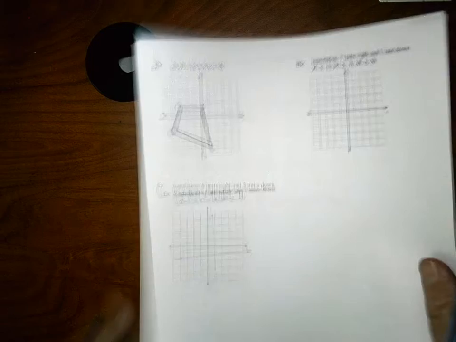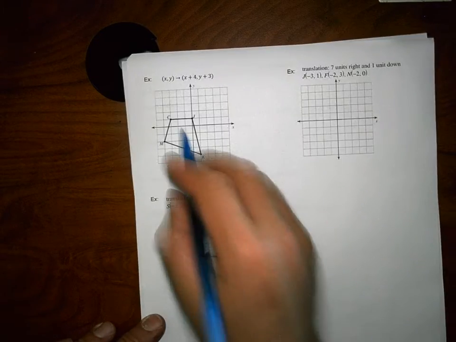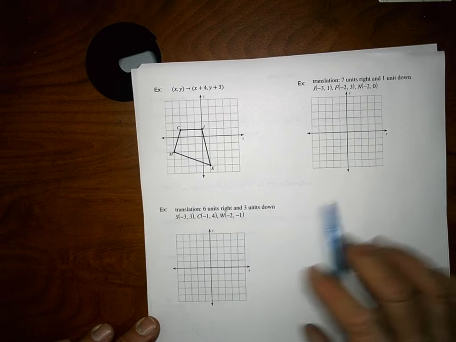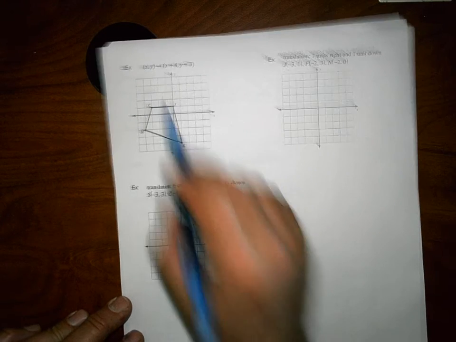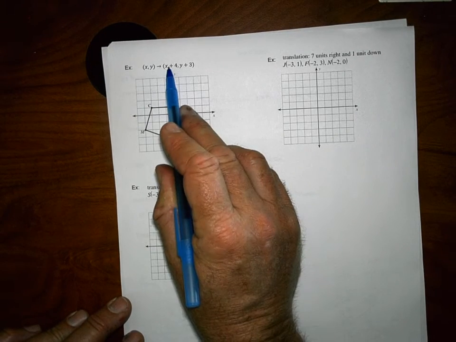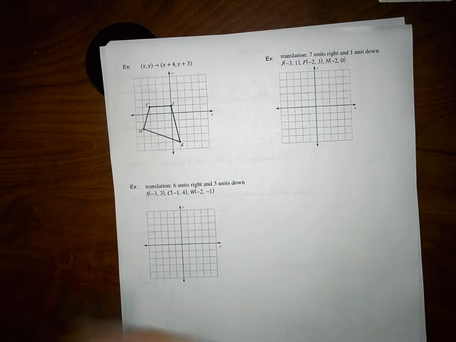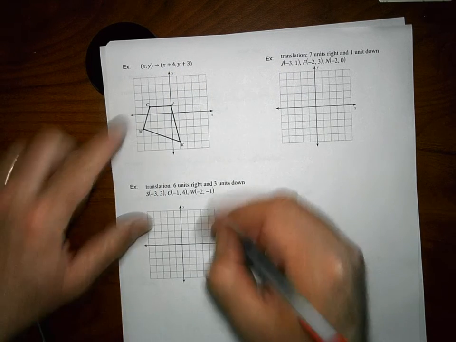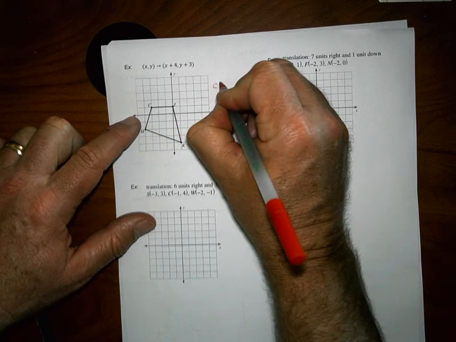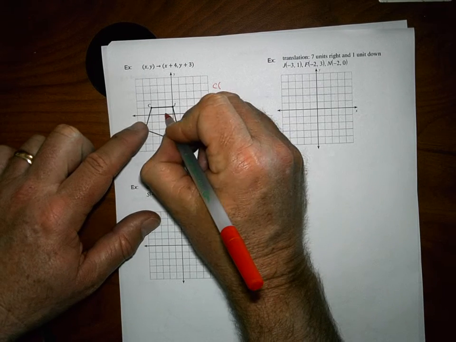We're almost done. We've got a couple more examples to go here. So we've got one more example of a four-sided shape. You can see that my rule for this one is I'm going to add 4 to whatever my x value is, and then I'm going to add 3 to whatever my y value is. Okay, so I have point C. Point C's coordinates are negative 3, positive 1.